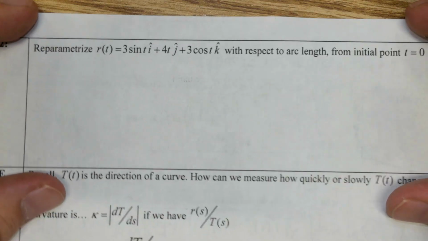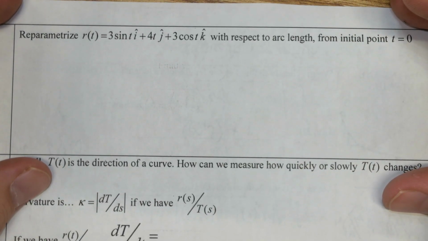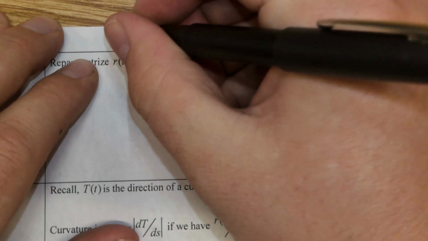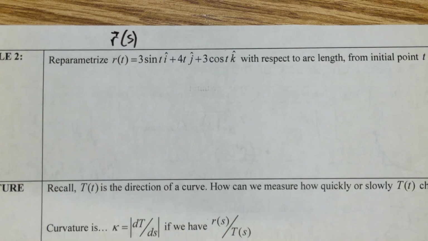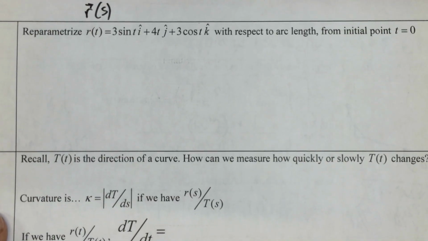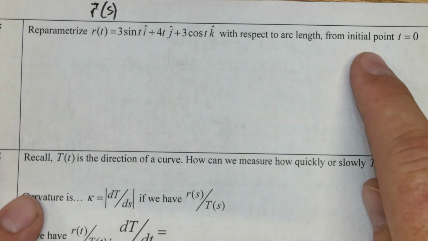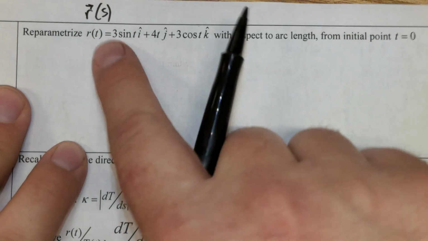Flip this over and look at the back, folks. Now, just a straight up example. Reparameterize this thing with respect to arc length. So I start with r of t. I want to end with r of s. Well, with respect to arc length from the initial point t equals 0. A little bit helpful there, but let's see what it ends up being.